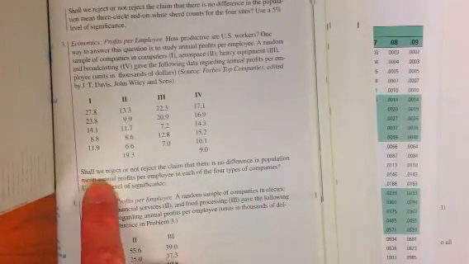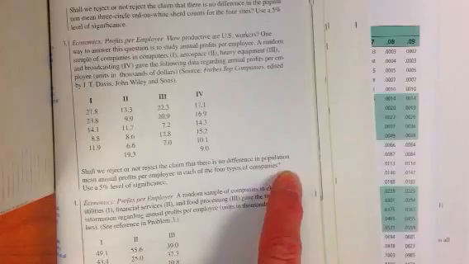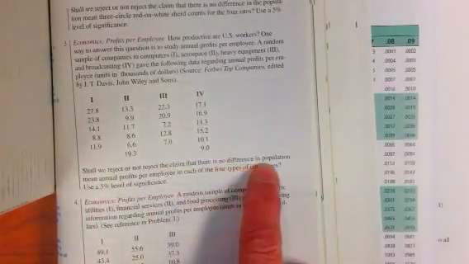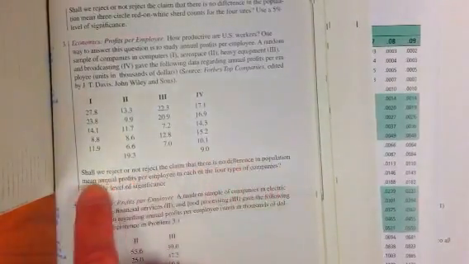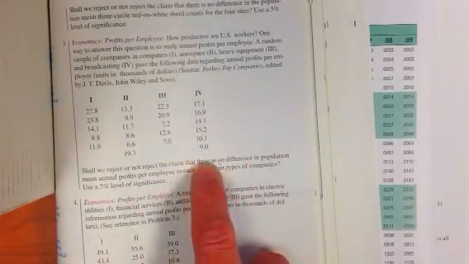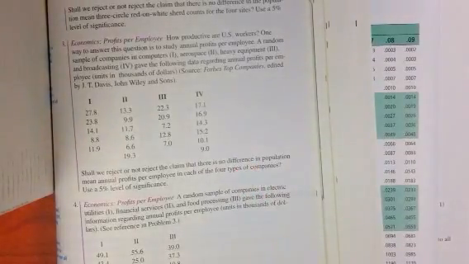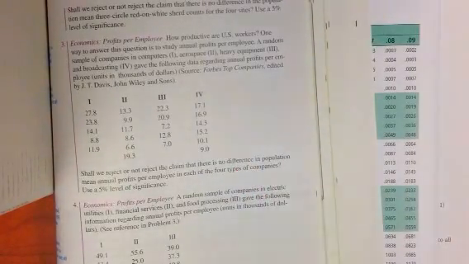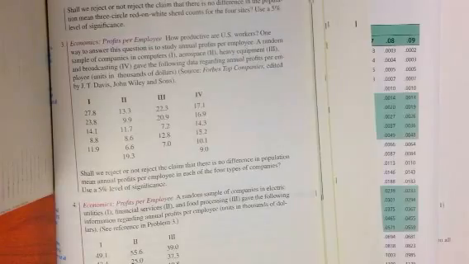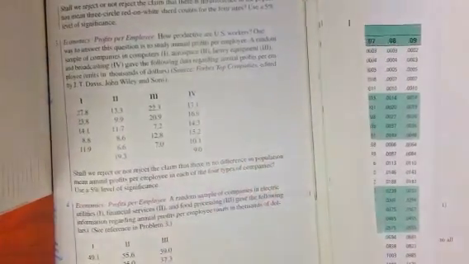So the question says, shall we reject or not reject the claim that there is no difference in population mean annual profits per employee in each of the 4 types of companies? So this is kind of worded a little differently than what we had seen before. It's really saying, should we reject or not reject the claim? They're claiming there's no difference, so they're claiming the null, which is a little bit different. We're still finding enough statistical evidence to prove the alternative. So if we don't have enough statistical evidence to prove the alternative that they're different, we have to assume that there's no difference. So it's just a little tricky in the wording there.